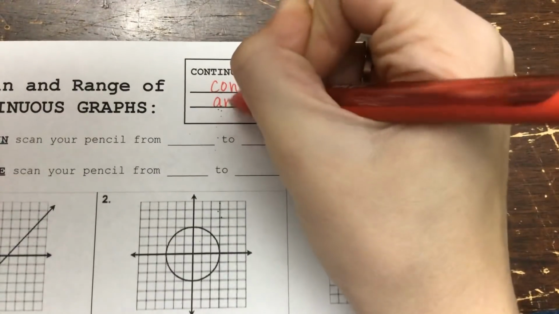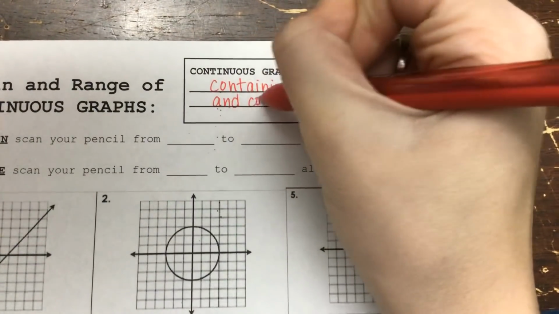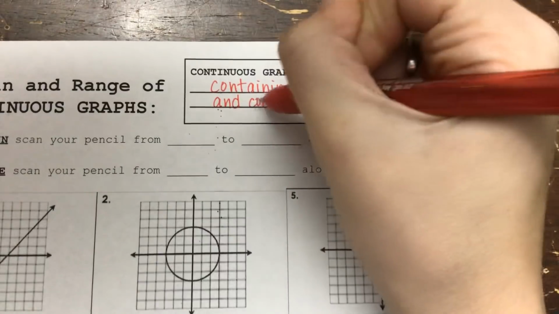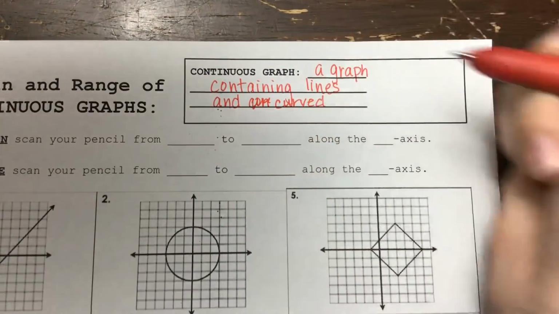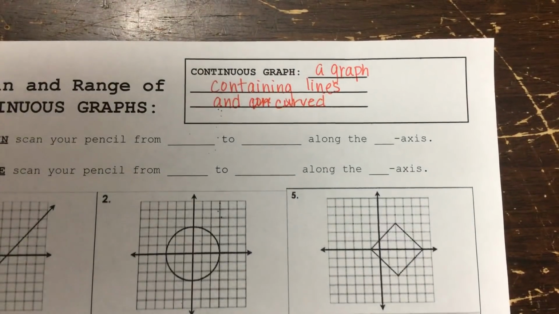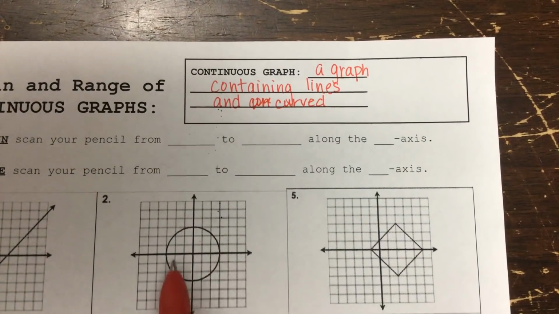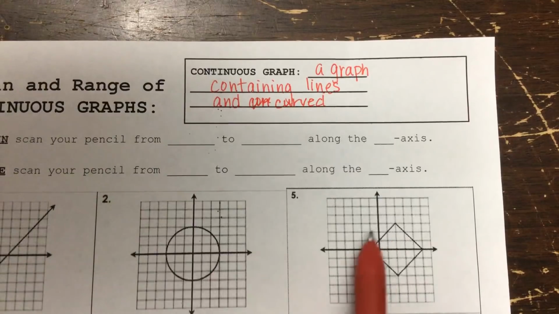So it is not just points on a graph, it is more of a line or curve that is connected, and it shows a ton more points than you could just by plotting them on a graph. This shows a ton of different points in that pattern. This line here is made up of points and things like that.